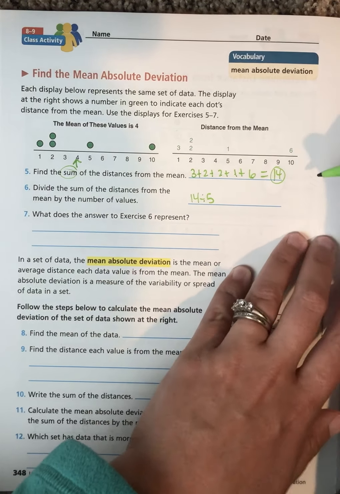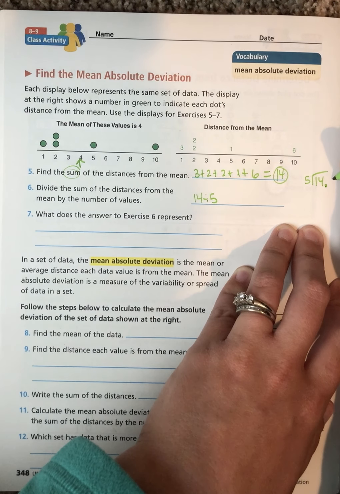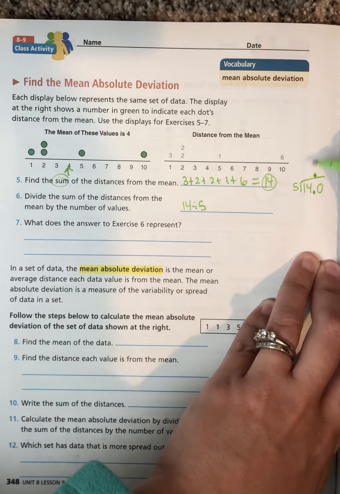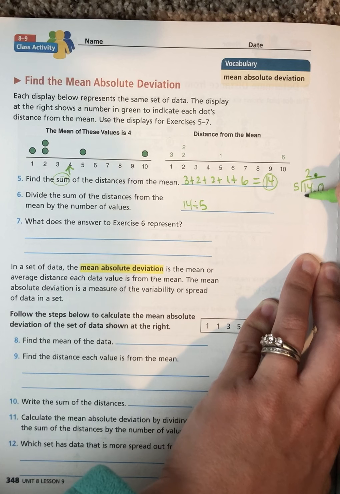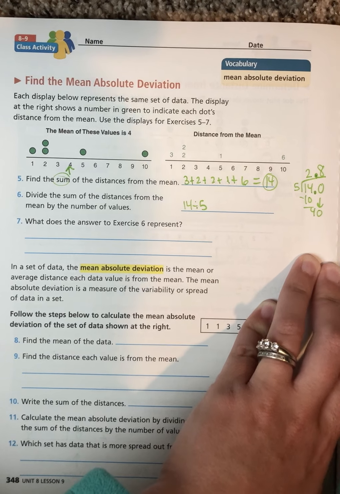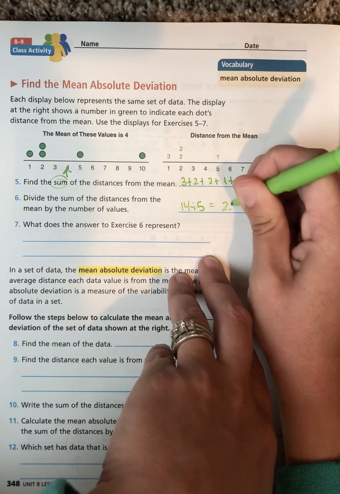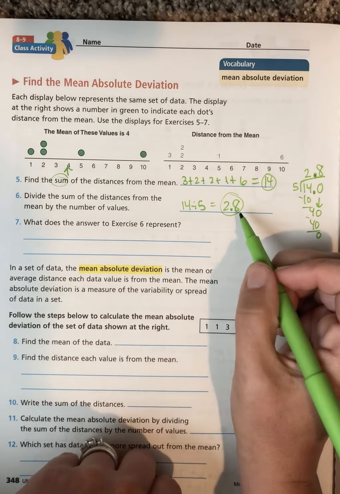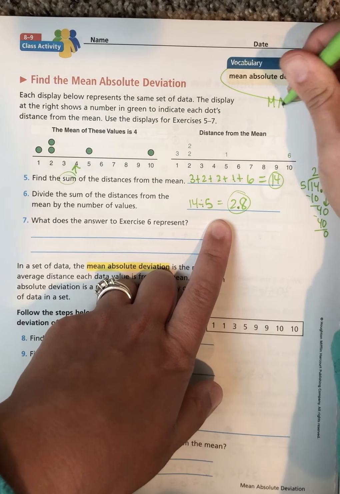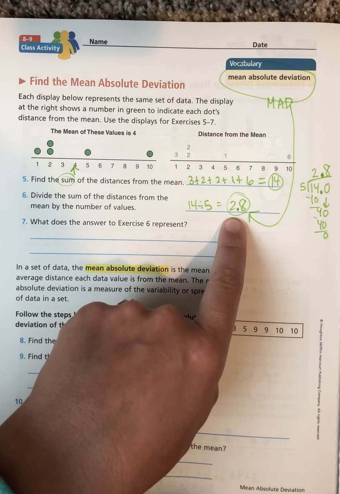Now, I don't have 14 divided by 5 memorized, so I'm going to write it down. And I know I'm going to end up with a decimal here, so I might as well put one. And if there's a decimal in the house, we raise it to the roof. So 5 goes into 14 2 times. 2 times 5 is 10. Subtract, we get 4. Bring down our 0. 5 goes into 40 8 times exactly. 8 times 5 is 40. Subtract, and we get 0. So we just calculated the mean absolute deviation. This fancy word, which if you want to abbreviate it, is MAD, which is kind of funny. The mean absolute deviation is 2.8.